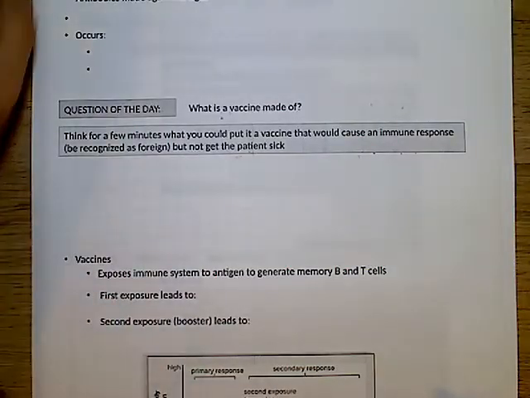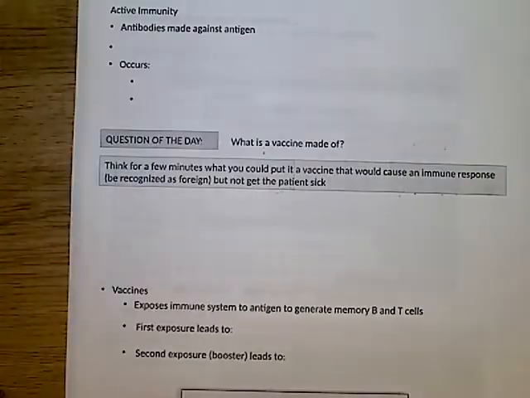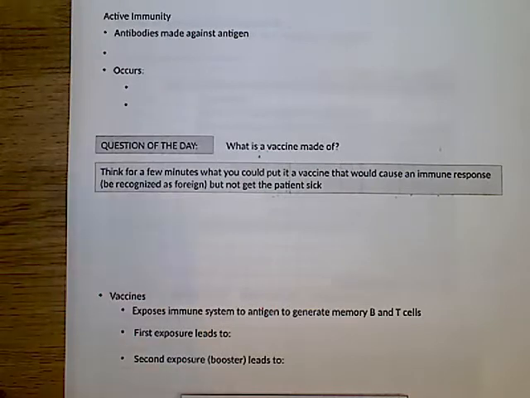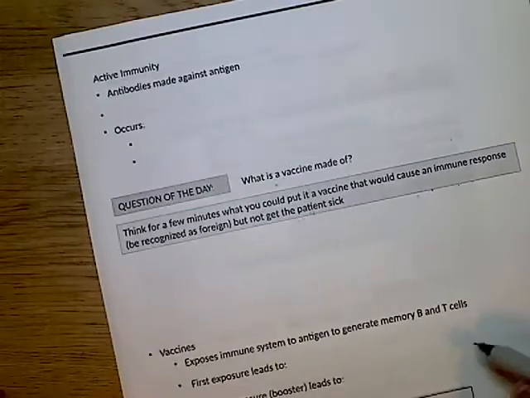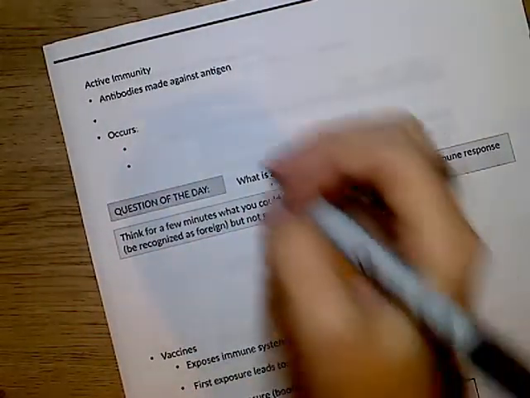All right, active immunity, we will start with that. This is when antibodies are made against an antigen. And remember, an antigen is just like a marker on either a cell or something that's in the body. And active immunity is facilitated by the B and T cells.